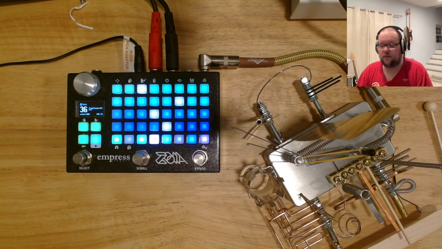So that's TimeChasers. I think it's a really cool patch. I tried to make the interface sort of fun and interactive, and I hope that worked.